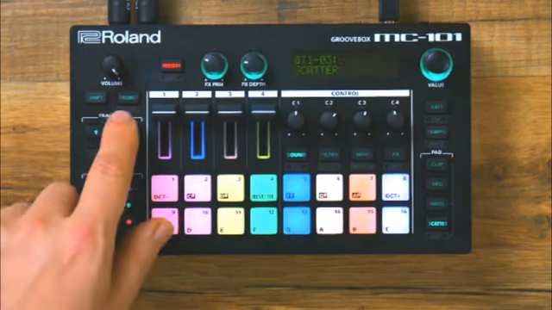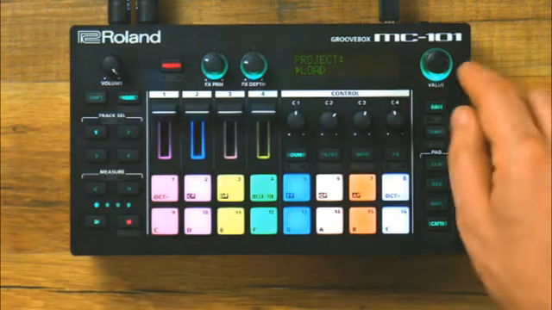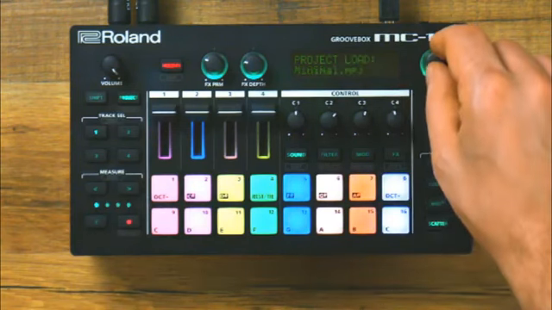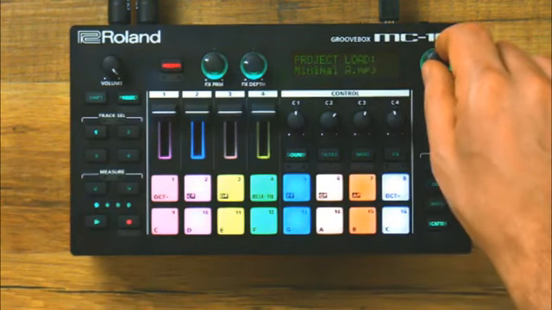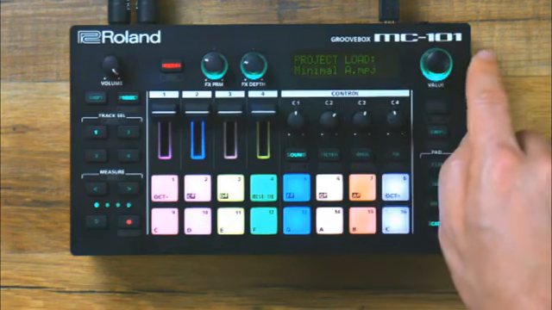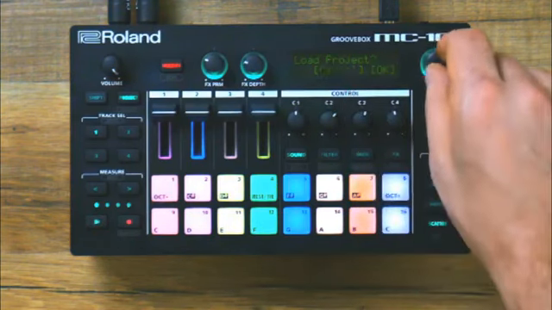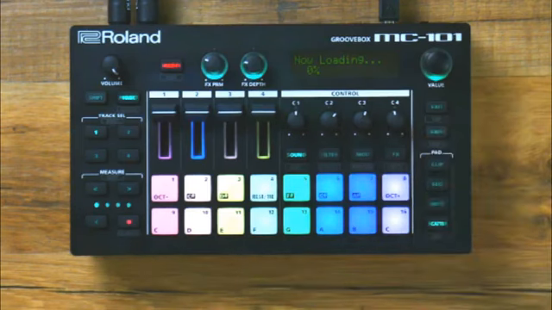To recall the project, hit the project button, select load, and I can see that it's there on the SD card. Press value, click OK to load project, and it will load.